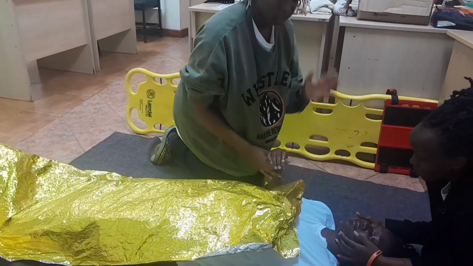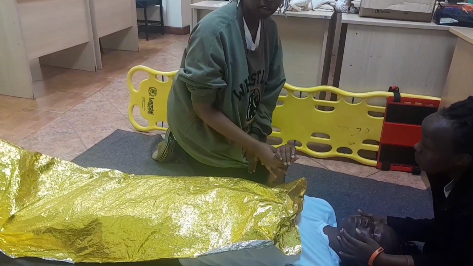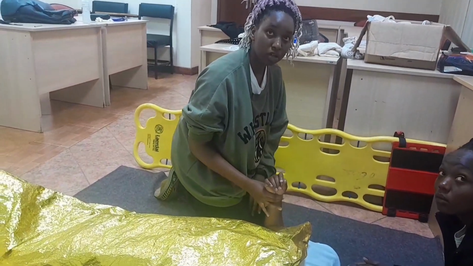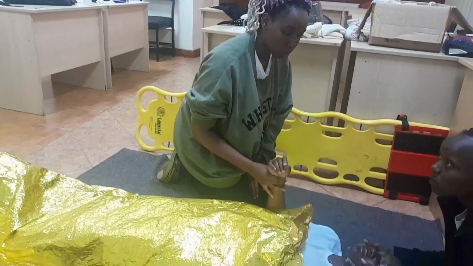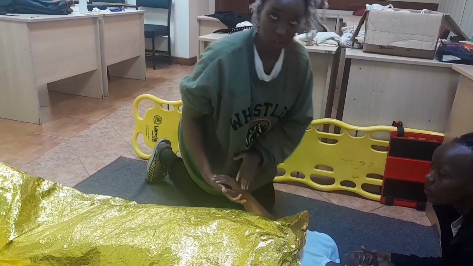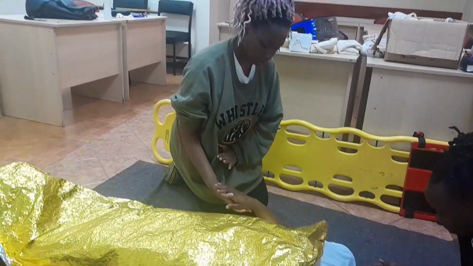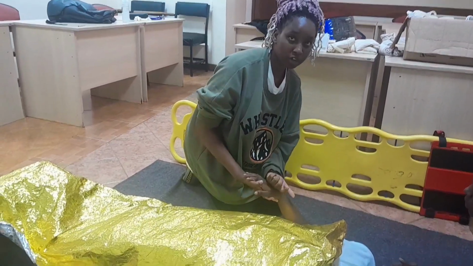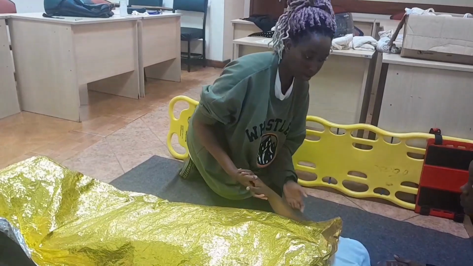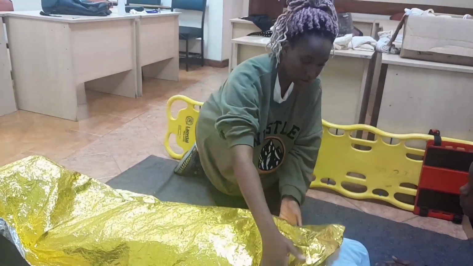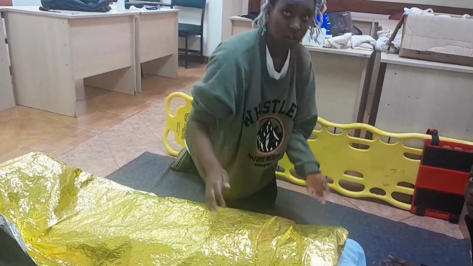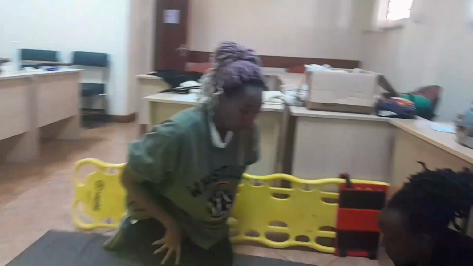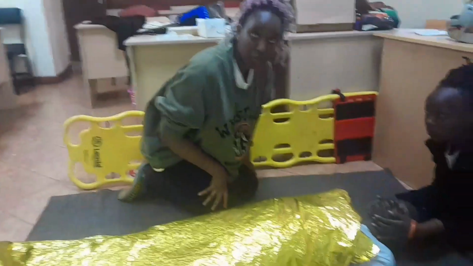What's the quality of the pulse? It's rapid and shallow. Okay. I'd like to check her skin condition. What's her skin condition? Patient looks pale. What's the temperature of the skin? It's cold and clammy. Okay. I've dried her and I've secured a thermal blanket. I'd like to proceed to do a rapid assessment of my patient.